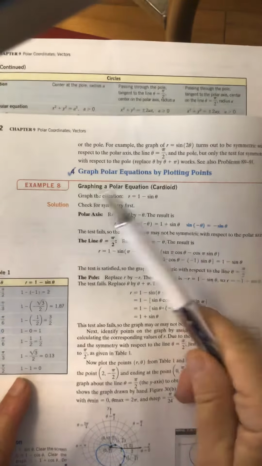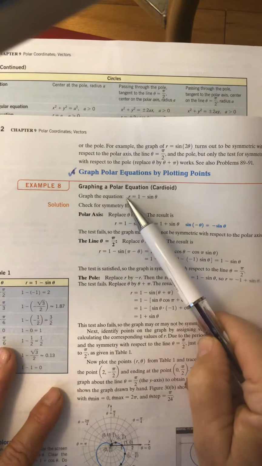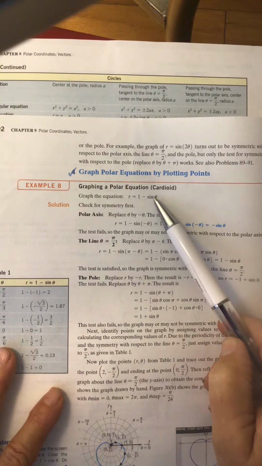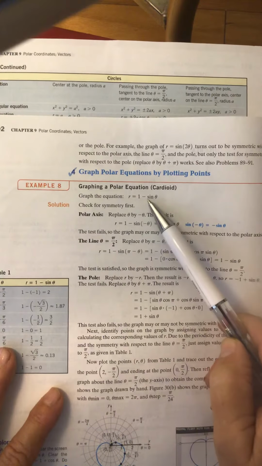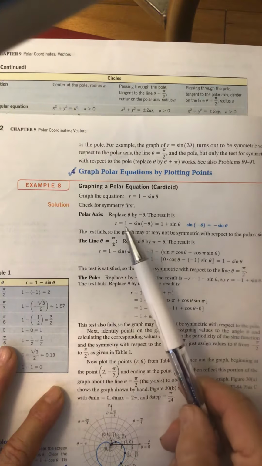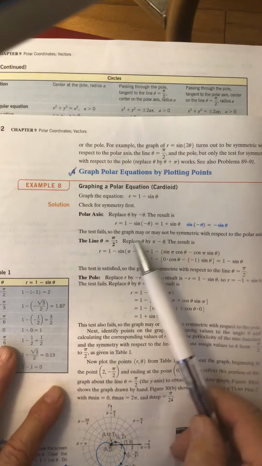So in this problem, if we put minus r in, we get minus r equals 1 minus sine of theta, which is r equals minus 1 plus the sine of theta, not what we started with. So it's not symmetric, right? It's not symmetric to the polar axis.